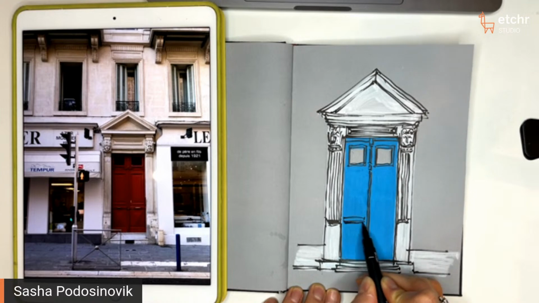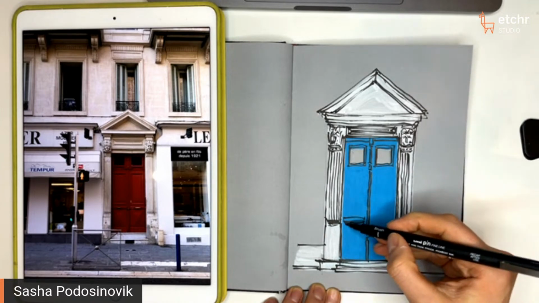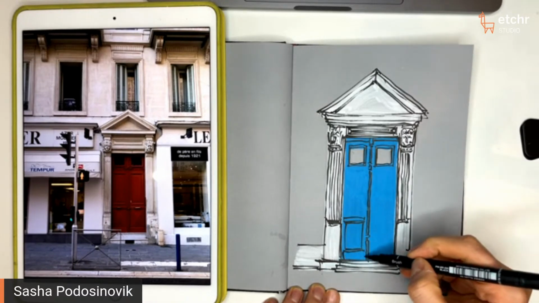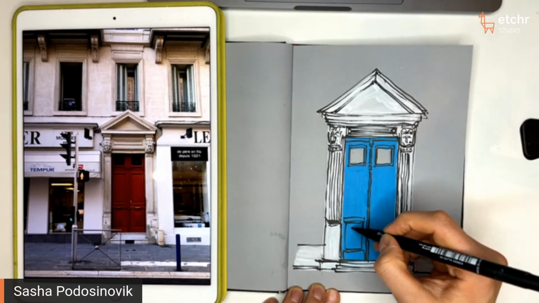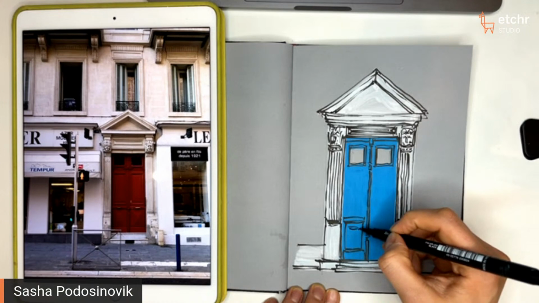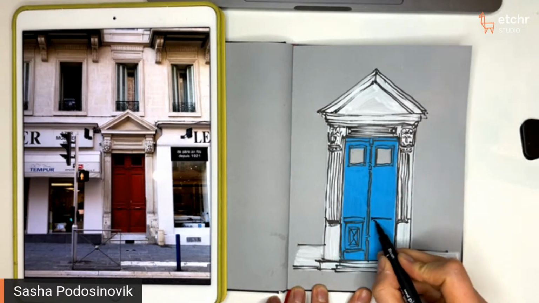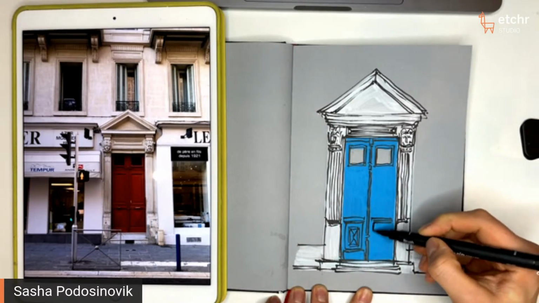It's not actually about the speed itself. It's about how you see things and how you can transfer your view, your perception of what's around you, onto the paper.